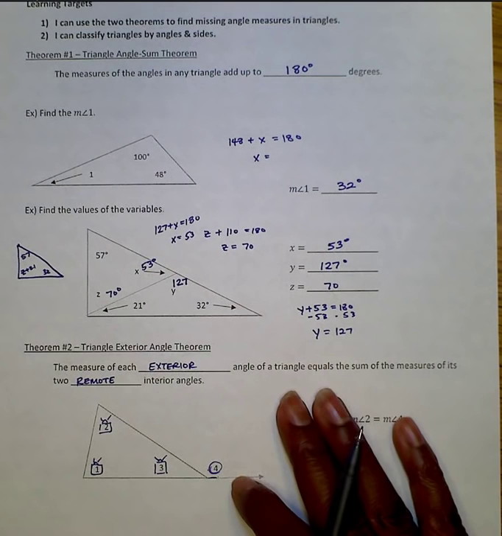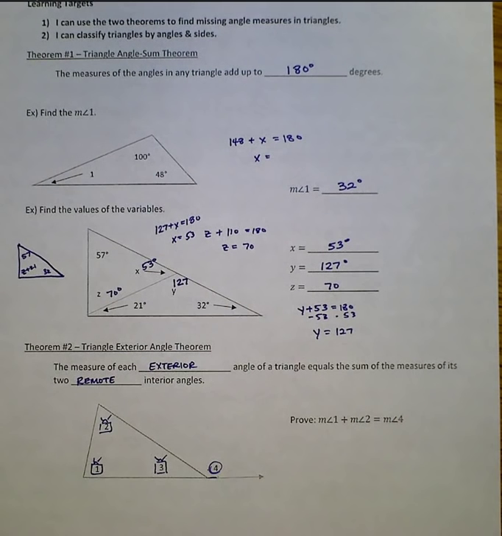So if you want to remember it that way, then go ahead. If not, then you just have to think about it and remember it. Okay, so now we're going to have a proof to make sure that we know that this has to be true. And so let's look at it.